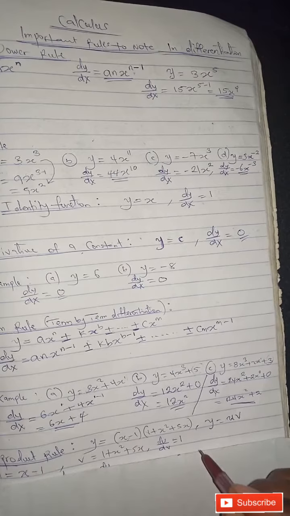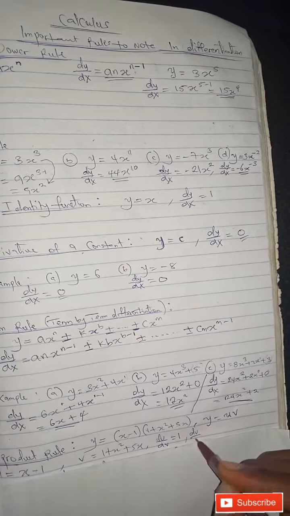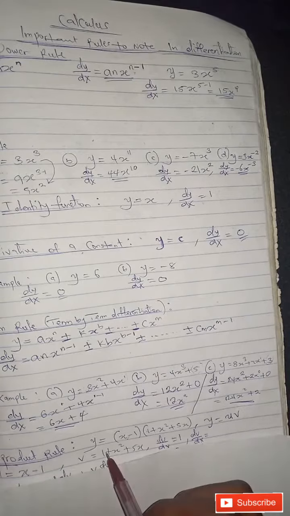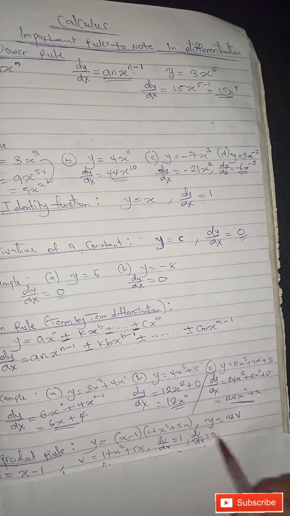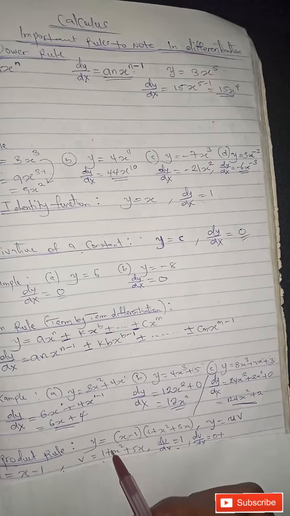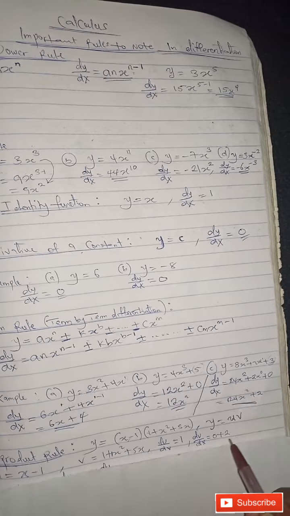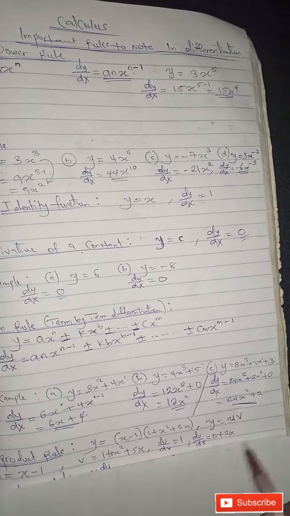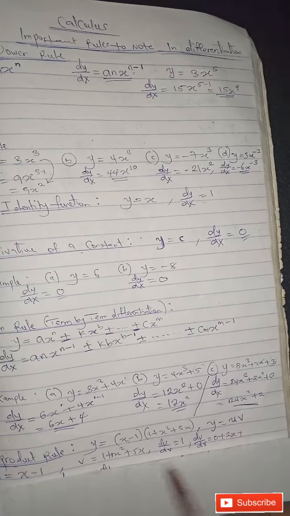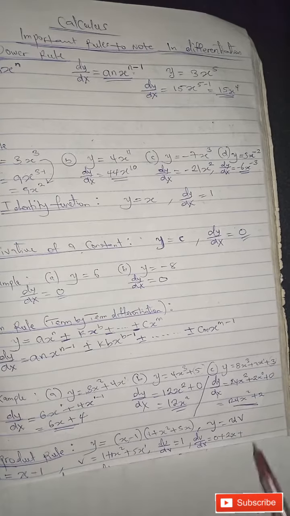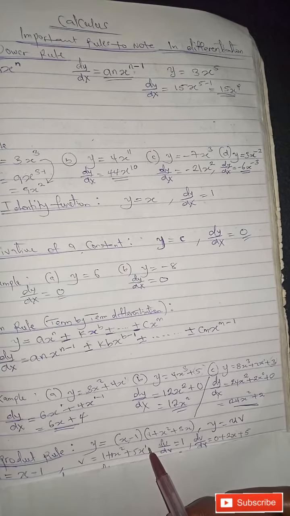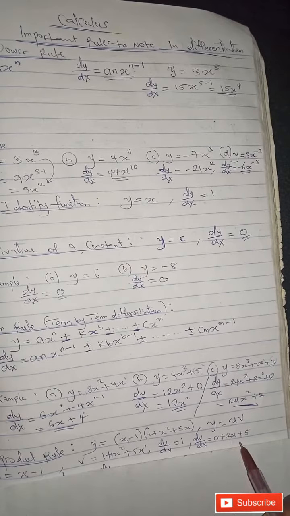What about v? So dv over dx. Now, this is a constant. Differentiate it, we have 0. Plus, differentiate this, of course, we have 1 times 2, we have 2. Then x raised to the power 2 minus 1, so we just have 1, right? Differentiate this, of course, we have plus. Then differentiate this, we have 5 times 1, we have 5. Then 1 minus 1, we just have 0. And x raised to the power 0 is just 1. So we just have 2x plus 5.